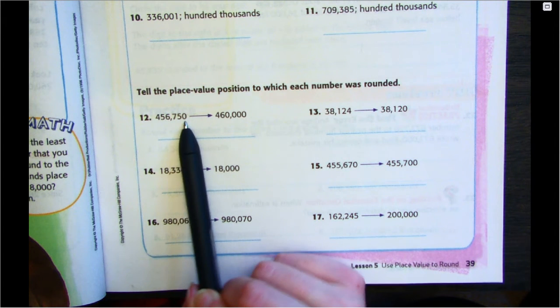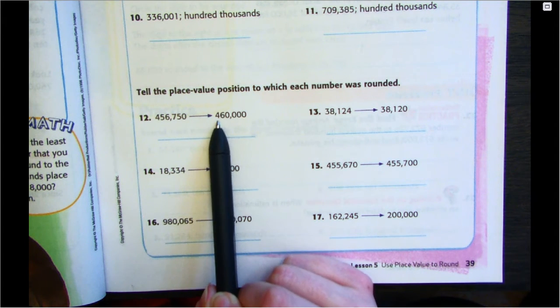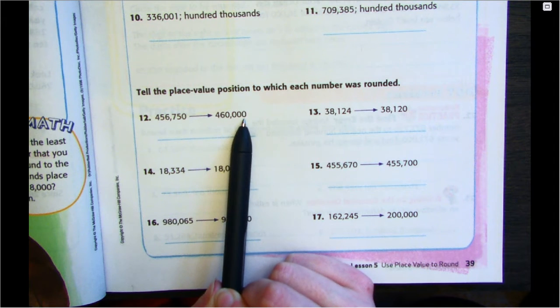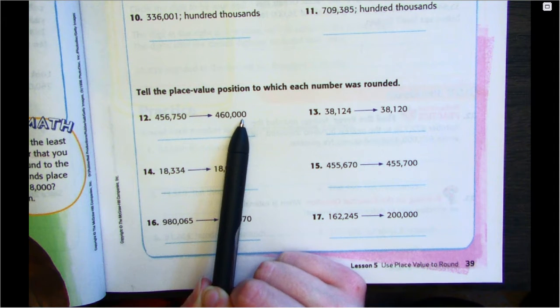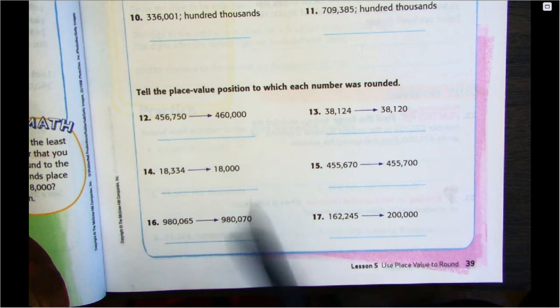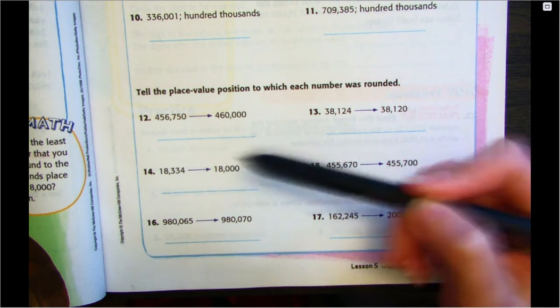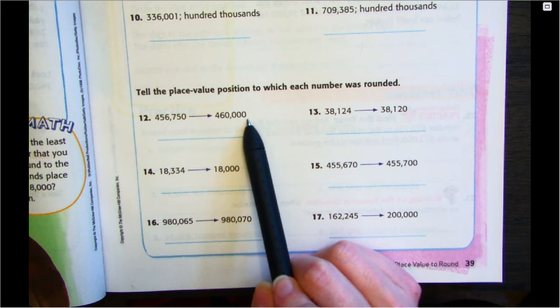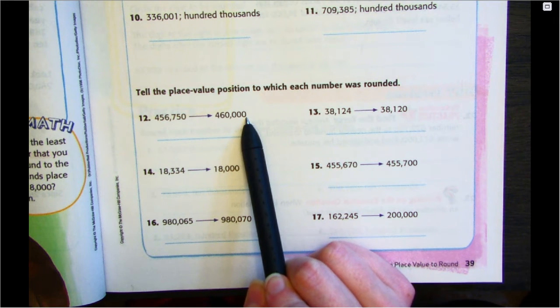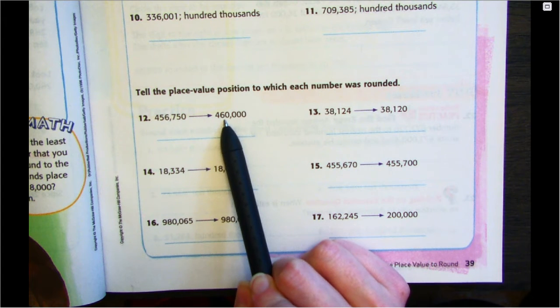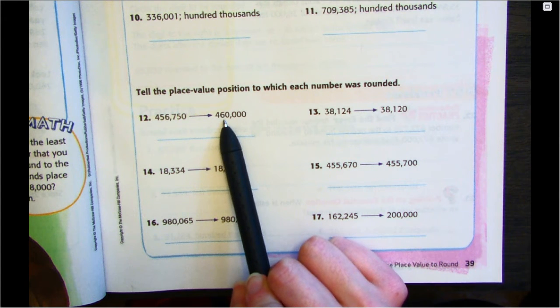456,750 rounded to a certain place becomes 460,000. Well, I know that everything after the digit that I change becomes a 0. So starting at the ones place, I'm going to look for the first non-0, the number that is not a 0. And that's this 6 right here. So if I look at this 6, it looks like this number could have been rounded to the nearest 10,000.